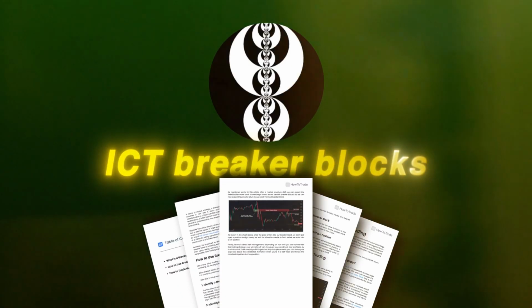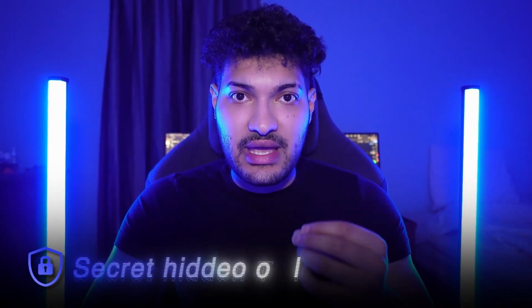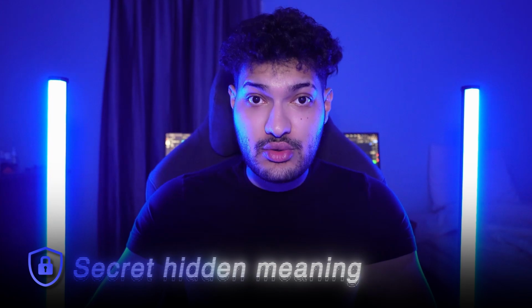Are you confused on how to use ICT breaker blocks? People don't know what ICT breaker blocks are. They have no clue on the secret hidden meaning of how to actually effectively use breaker blocks and employ them in their trading.